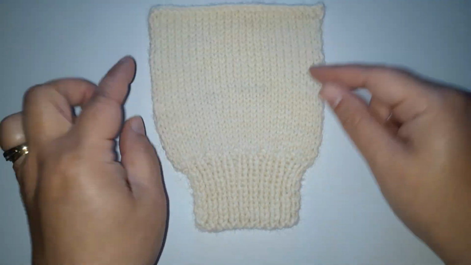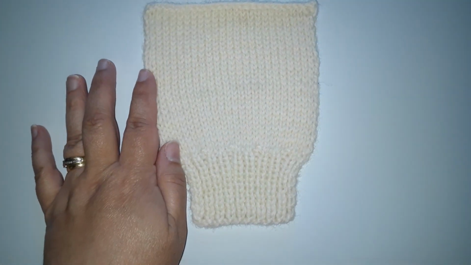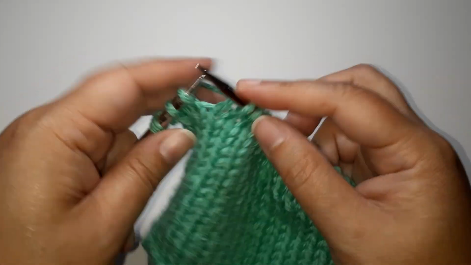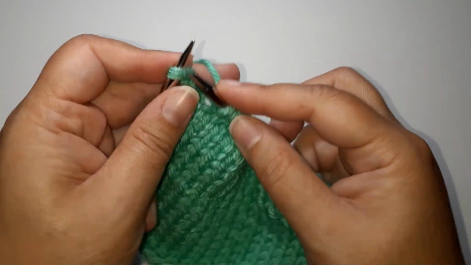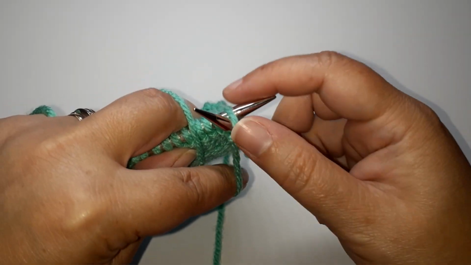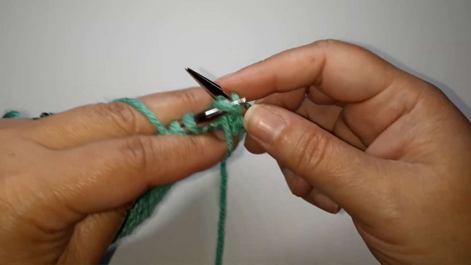And while this one has been blocked so it will lay flat, stockinette has a tendency to curl. So while it's commonly used as an all-over fabric for many garments, it has to include some type of edge stitch like garter stitch or a rib to keep those edges from curling.